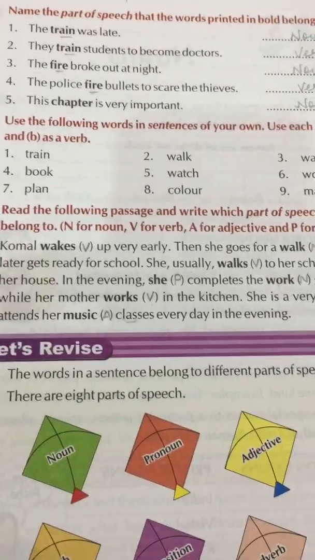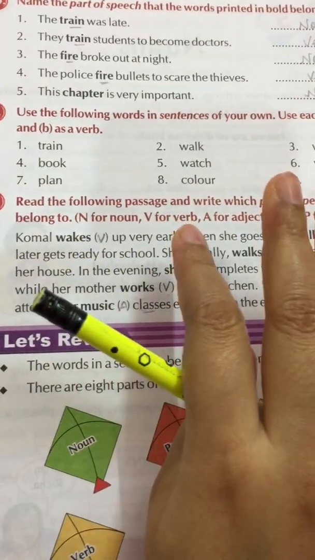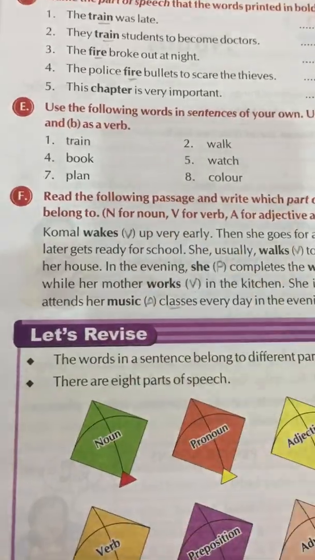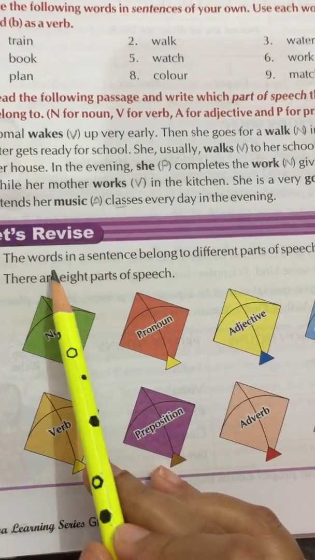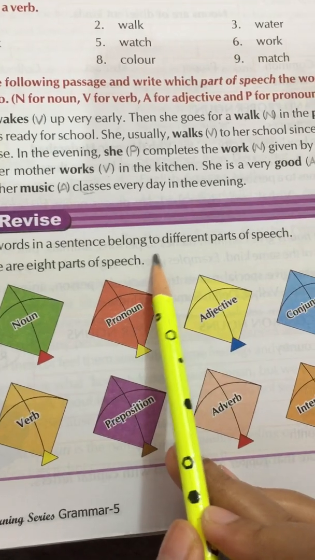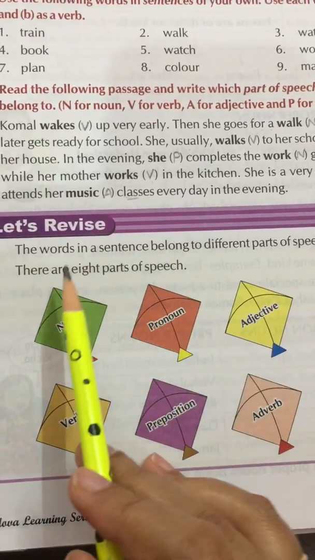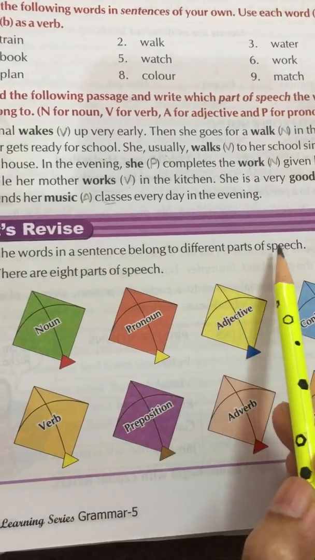So I hope you have understood till here, children. If you have not understood anything, if you need any help, you can put up your questions and your doubts will be cleared. Alright? So let us do some revision. The words in a sentence belong to different parts of speech.